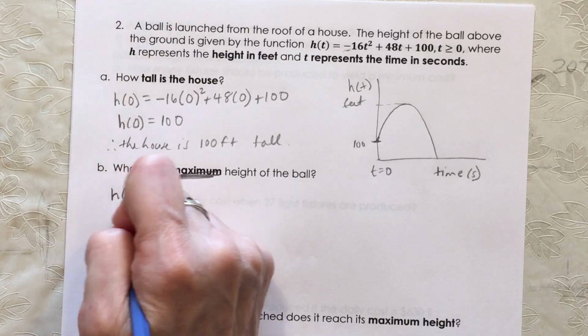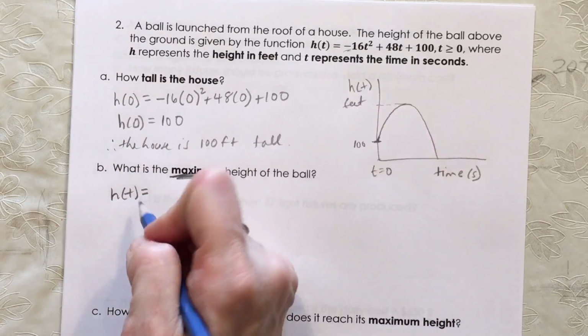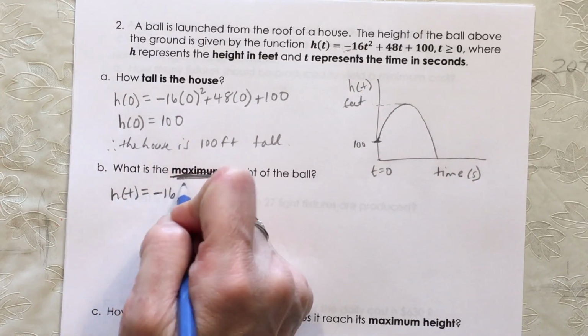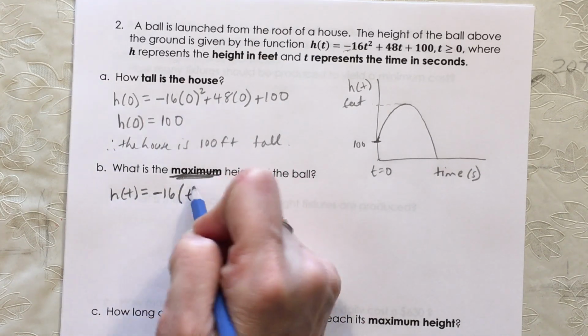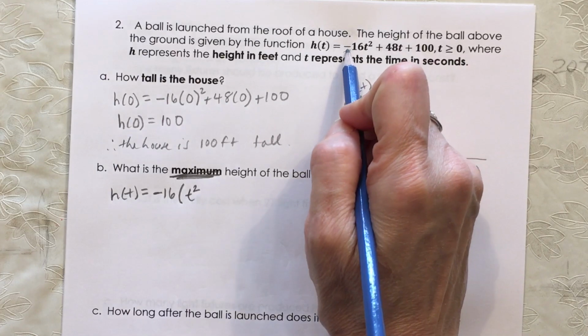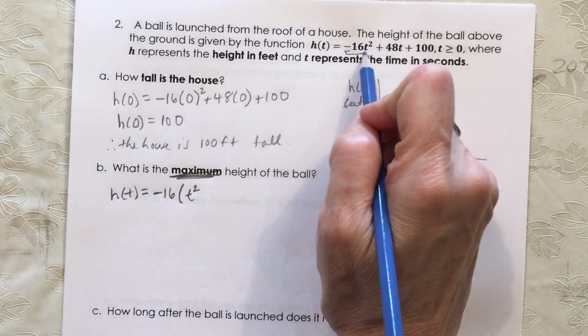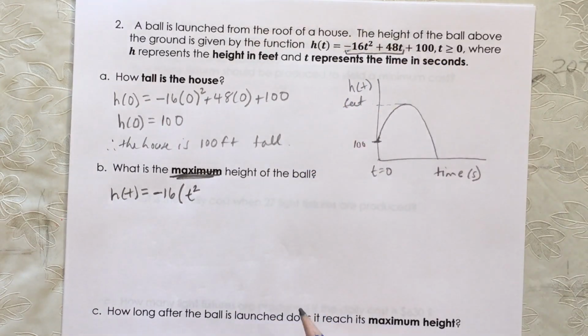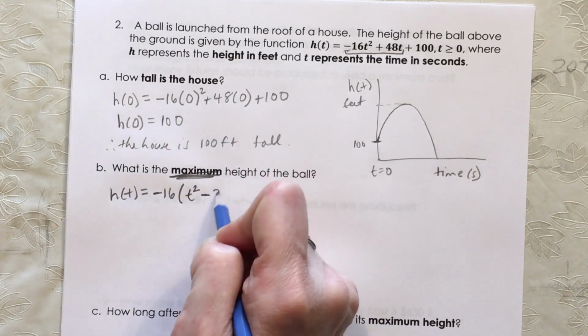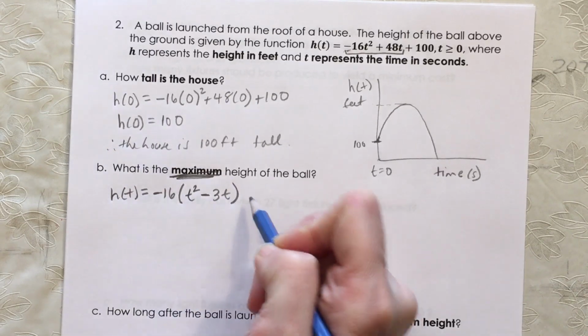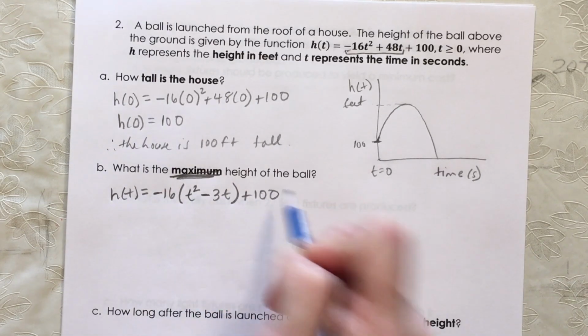So my h at t, the a value is -16. So I'm going to factor that out of the terms containing t. So that's going to give me t squared. And then if you look back up here, which you guys can see, 48t divided by -16 is -3t. Close my parentheses, plus 100.